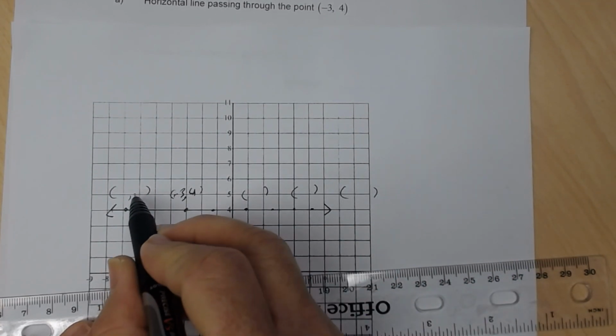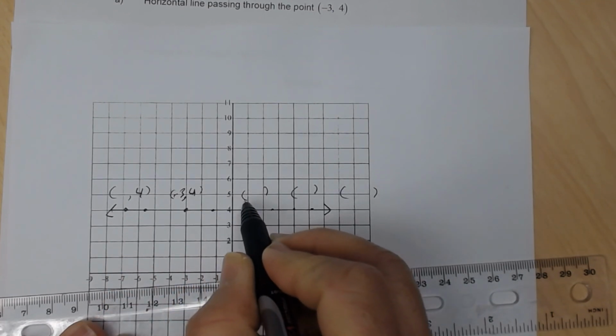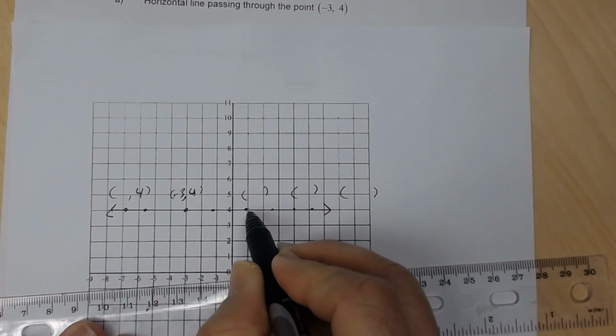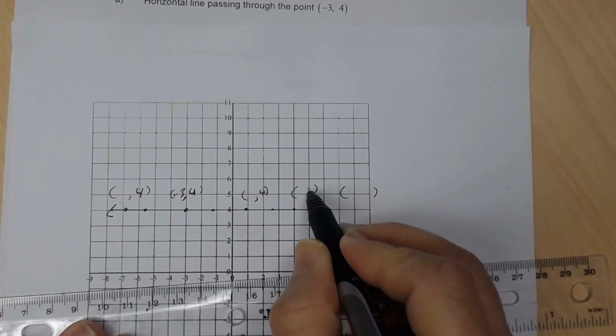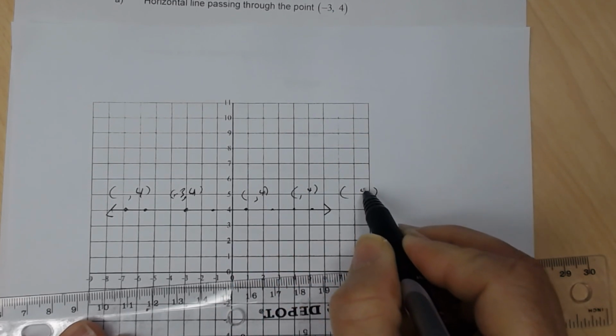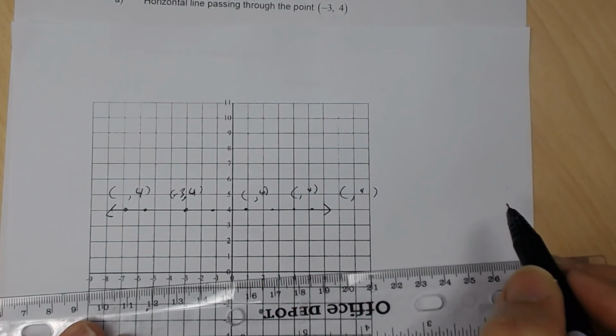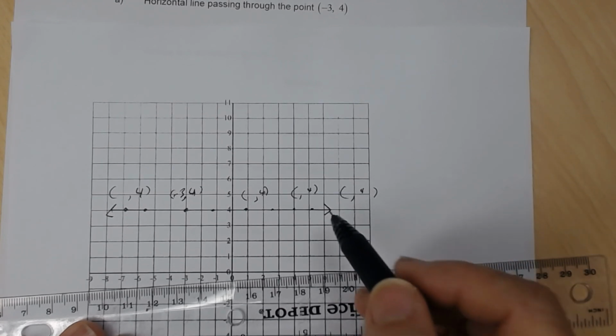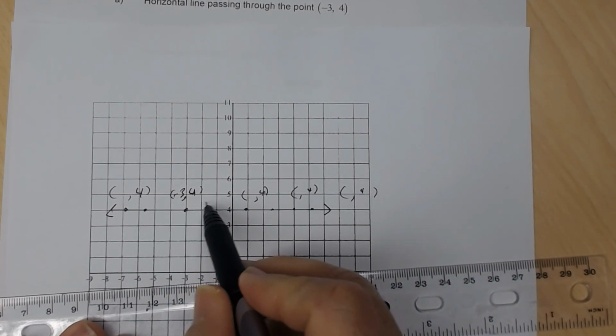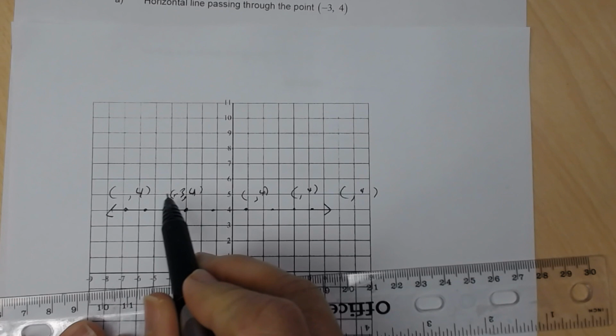The y-coordinate for every point on this line is always going to be 4. So what that means is that y has to always equal 4 no matter what x is.